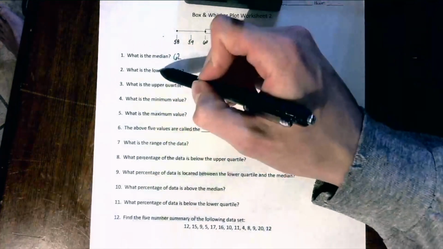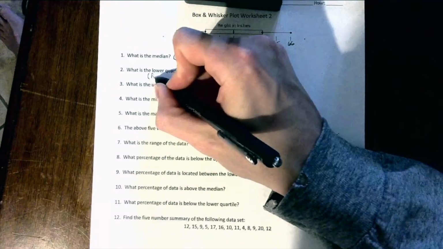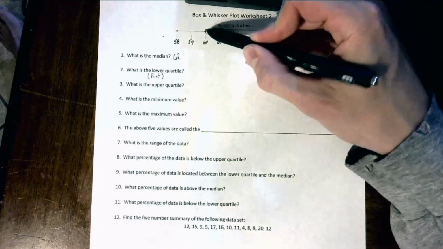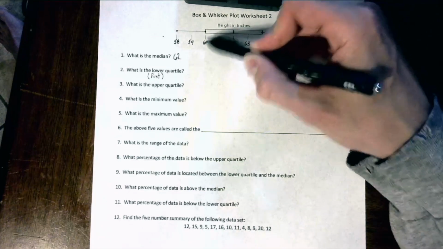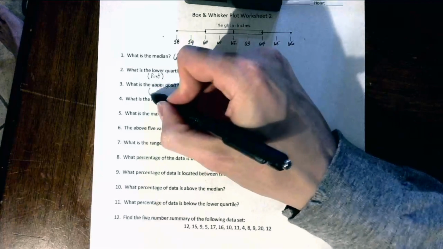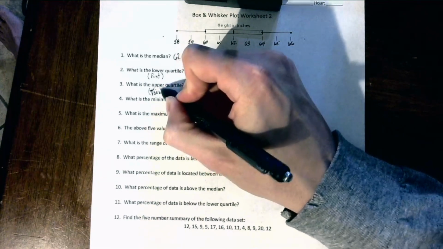This is called your lower quartile. Sometimes you may want to make a note of this. It's called the first quartile. And that means the beginning of the box. So the beginning of the box is right here at 60. So that would be 60. And then the upper quartile, which is also sometimes called the third quartile, that one is up here at the top of the box.